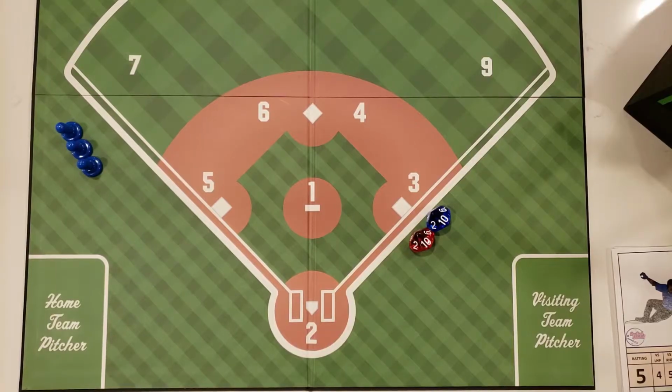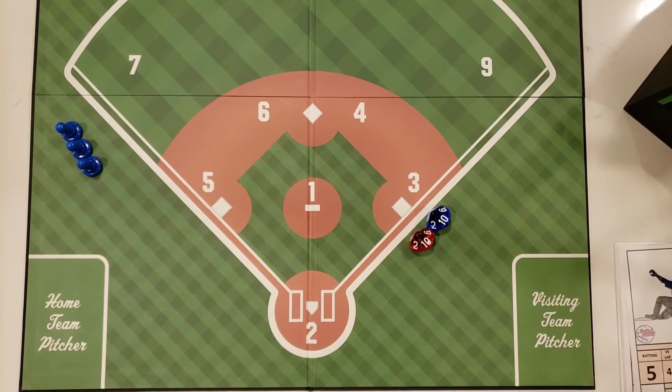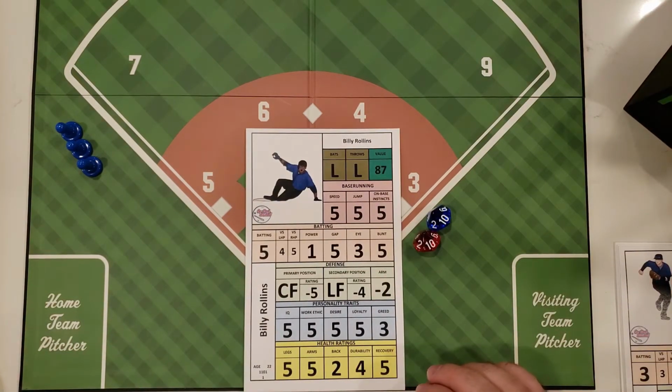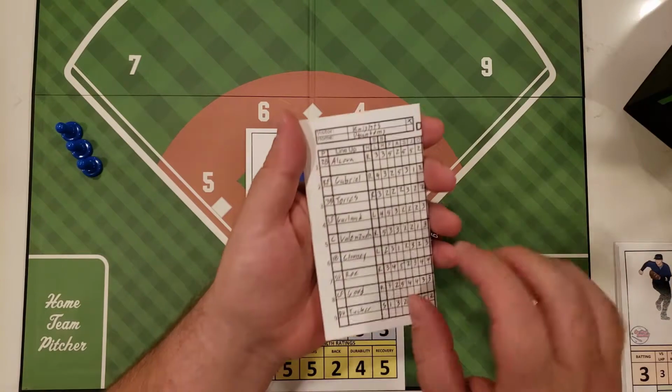In this tutorial video for On Deck Baseball, we're going to be going over errors committed in the field. So what we're going to do is take our first batter, which is Rollins. I'm going to show you our defense real quick. In the field, we have the Knights.